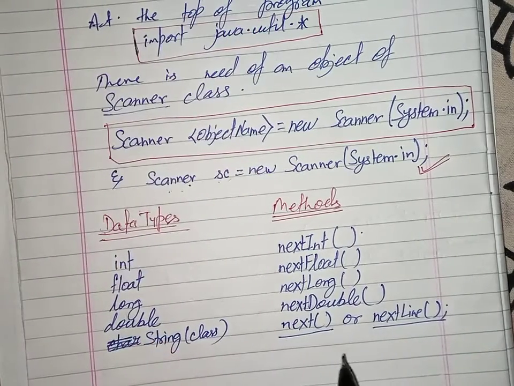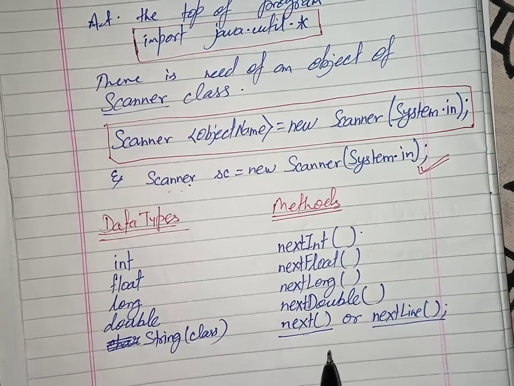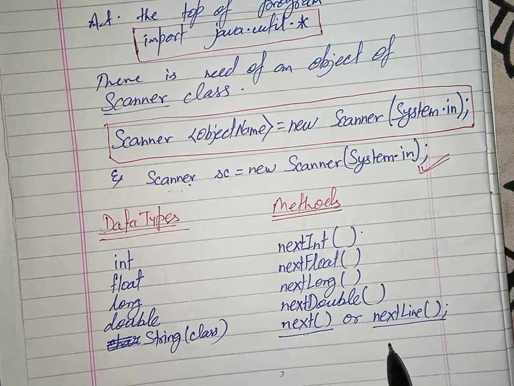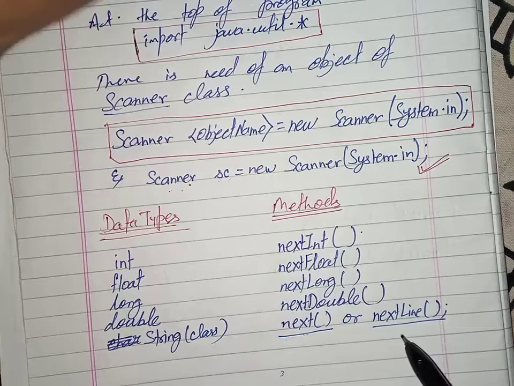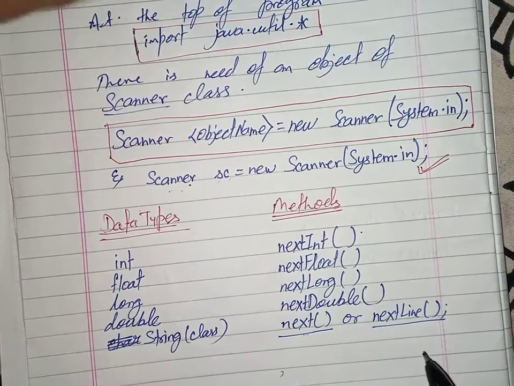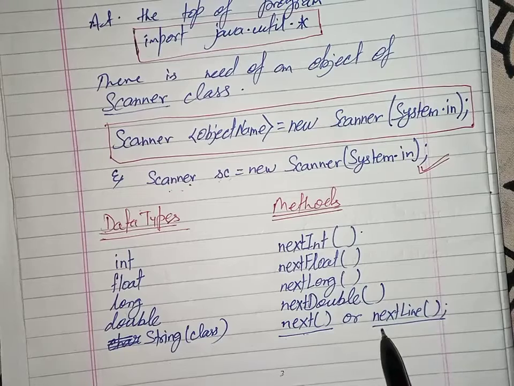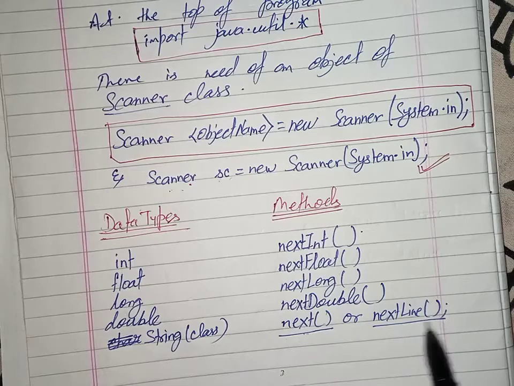But what is the difference between next and nextLine? If you use next, this will take a single word. If you want to take multiple words at a time, a whole line, then you can use nextLine. This will accept space also.